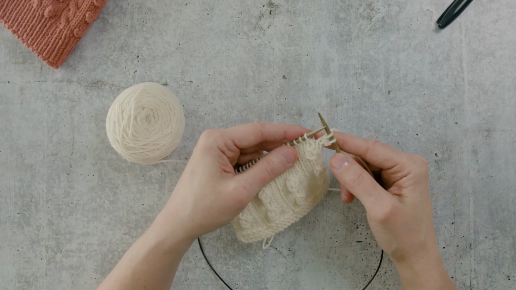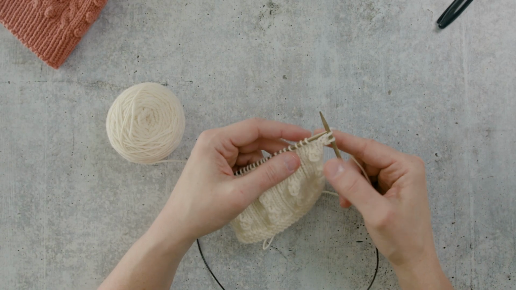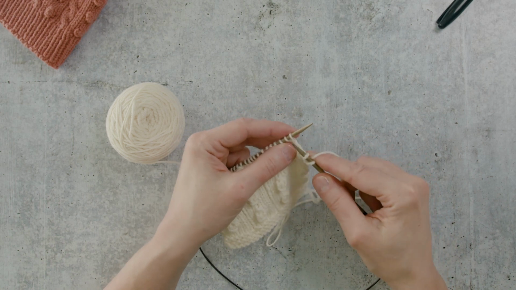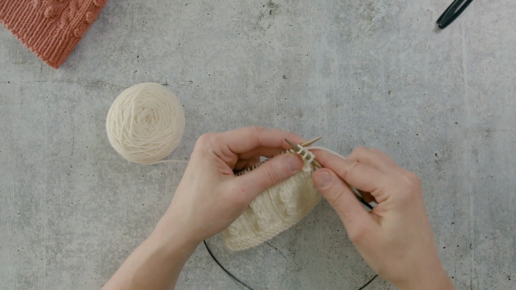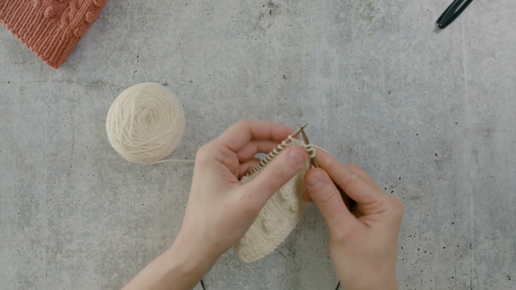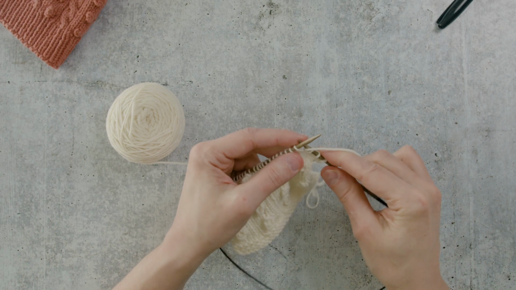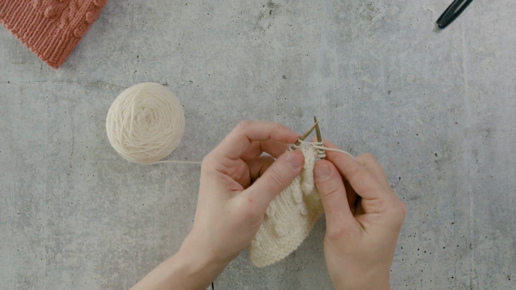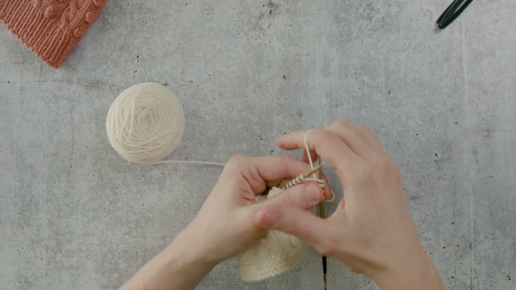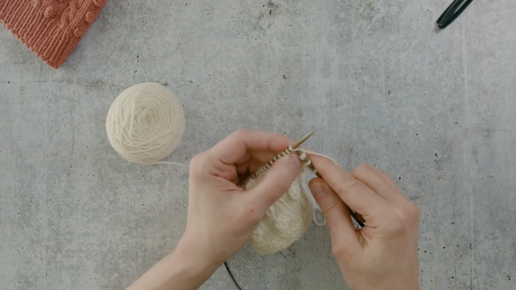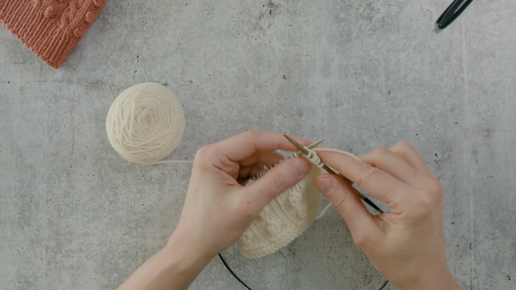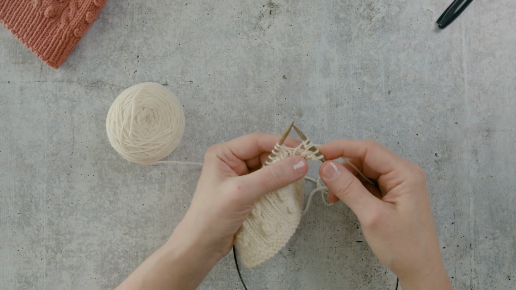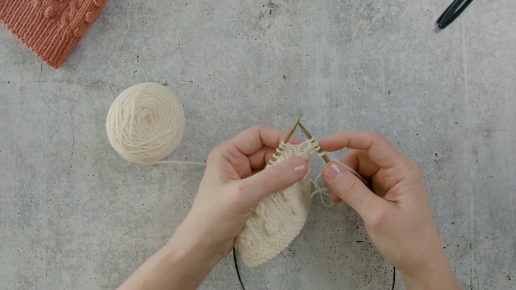The way that we're going to start our stockinette bobble is when we reach the stitch that we want to work our bobble in, we're going to knit into this stitch, leave the stitch on the left-hand needle, bring our yarn forward, purl into that same stitch, still leave the stitch on the left-hand needle, take our yarn to the back, and knit into the stitch once more, and then slide it off. We've now created 3 stitches in that one stitch.